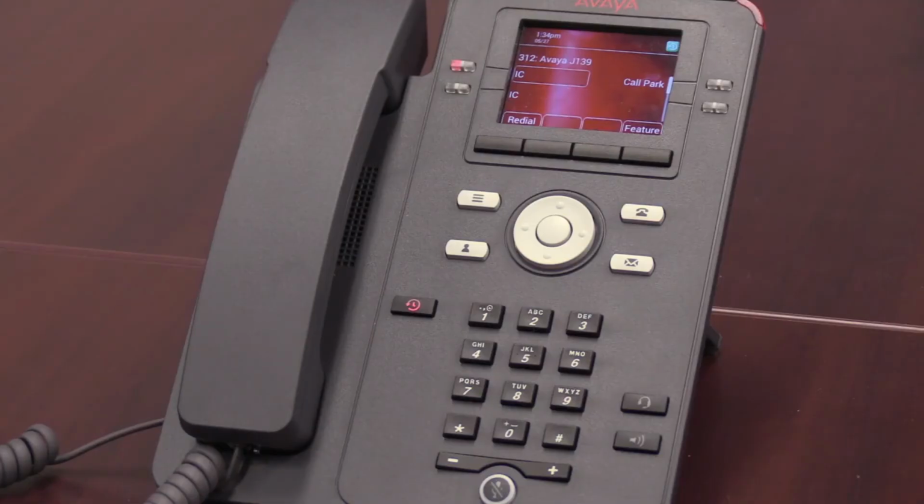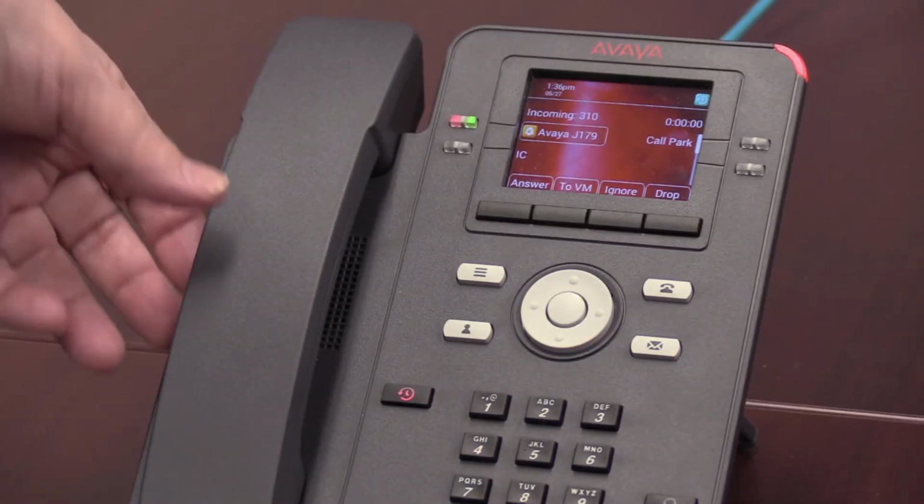The button with the envelope is the voicemail message button. To transfer a caller directly to the voicemail mailbox of another user, press the message button. You are still connected to the caller and can continue talking. Dial the extension number of the person you wish to transfer the call to and press the select soft key.